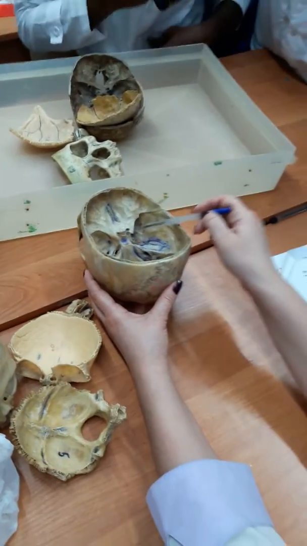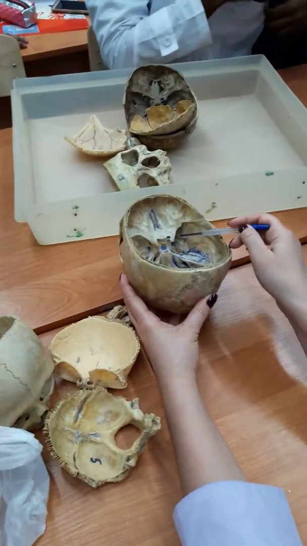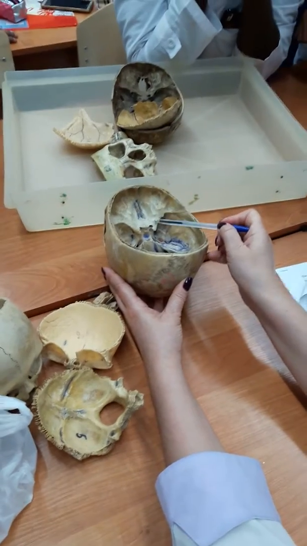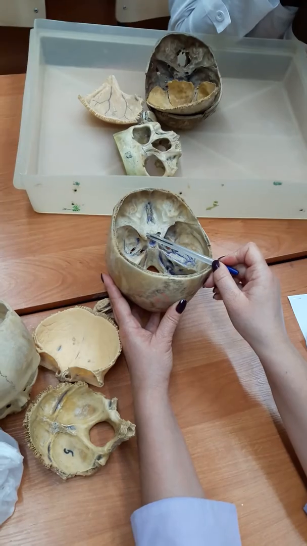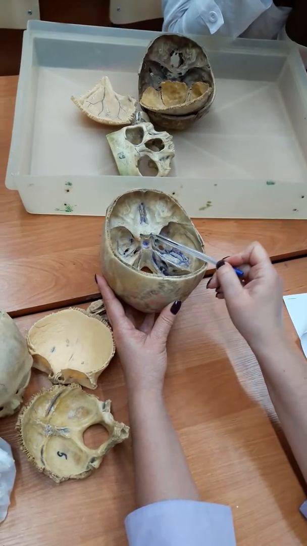Wings and paired greater wings. In the lesser wings, you can see the optic canal for the optic nerve.